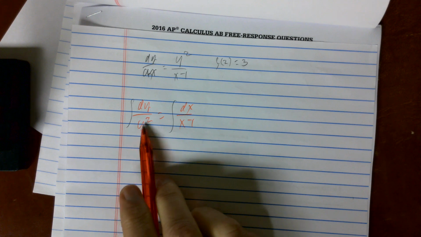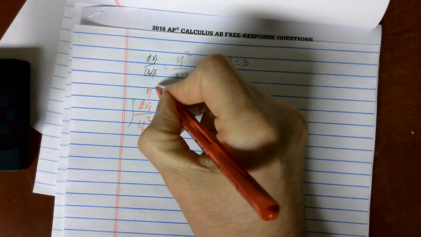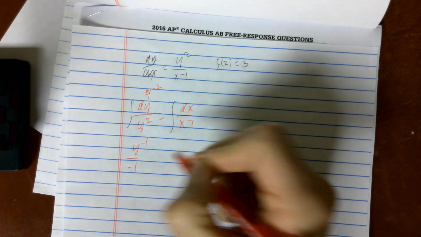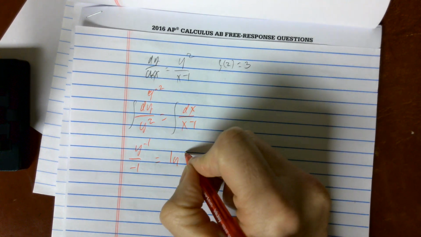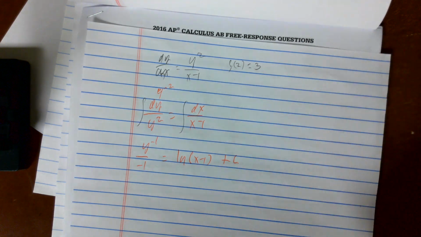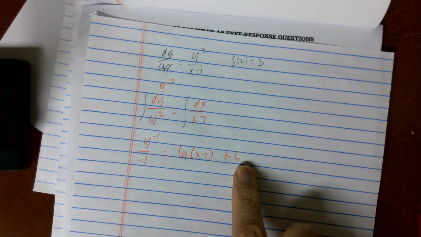Now, when we take the integral, this side probably would help to think about as y to the negative 2, so that's going to give me y to the negative 1 over negative 1. And the integral of this side is going to give me natural log of x minus 1. And you have to remember the plus c. And when we actually look at the rubric, we're going to see the importance of the plus c.